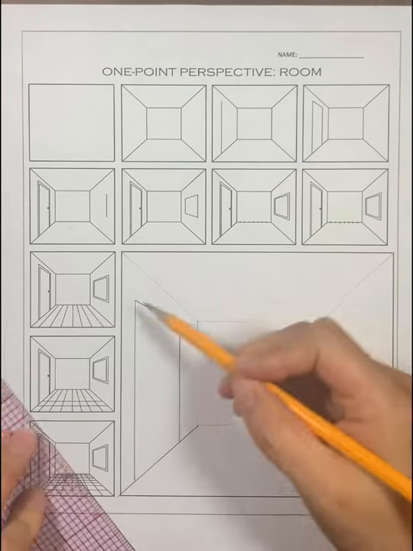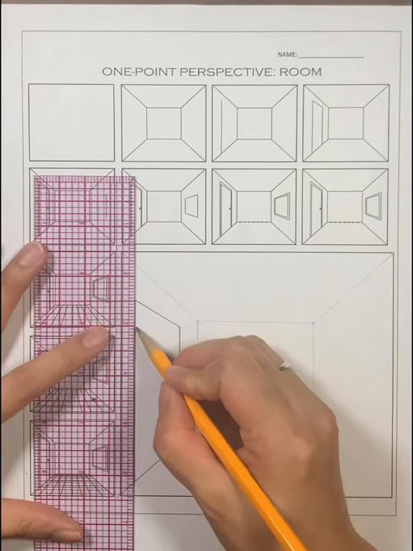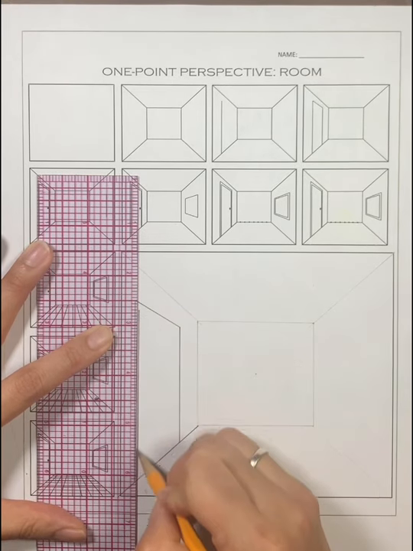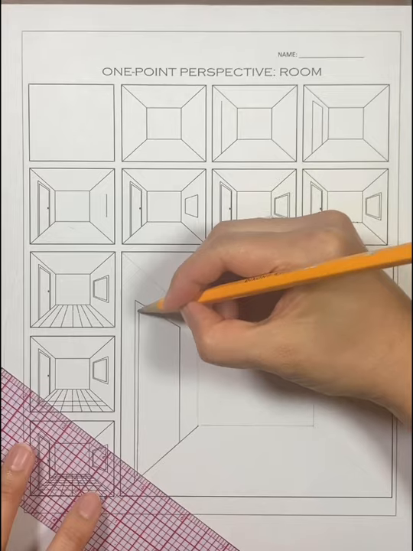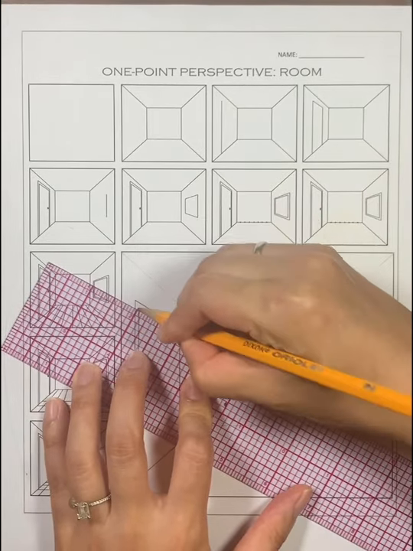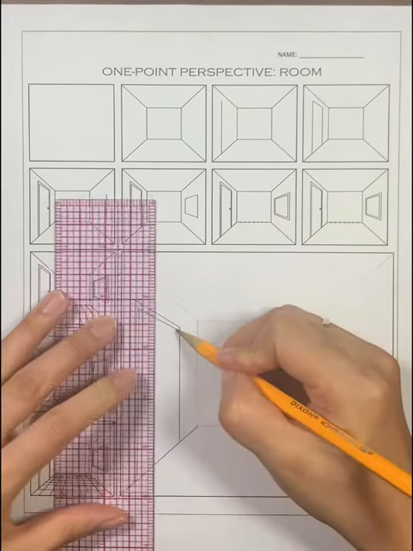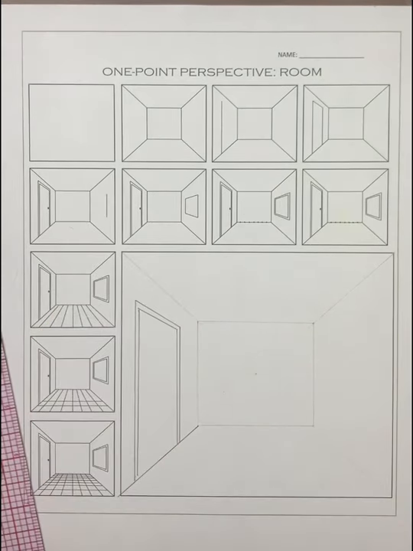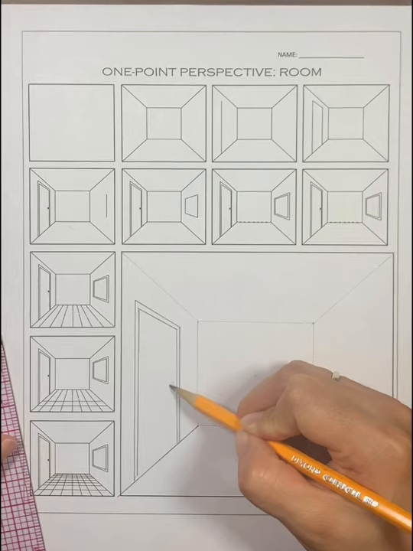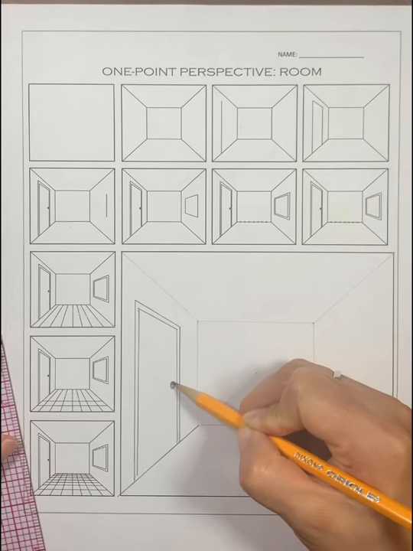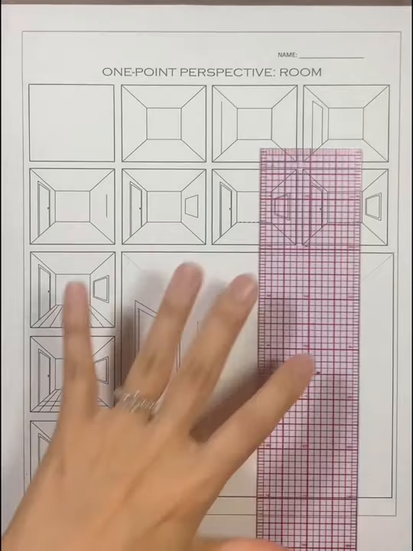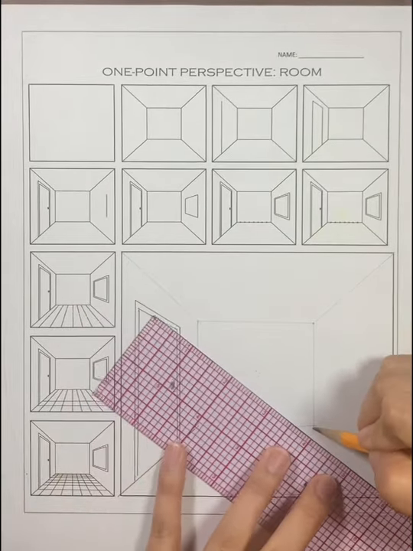Now we're going to go ahead and work on the frame of the door. Just make another parallel line. And that point is going to be to the vanishing point, orthogonal line, and then draw a perpendicular line right there. And your doorknob is just going to be a black dot. Let's go ahead and work on the window. Pretty easy, right? So I'm going to go ahead and draw a window.